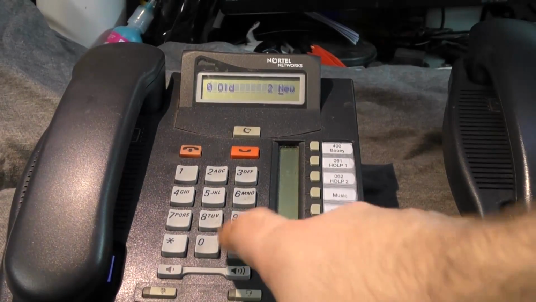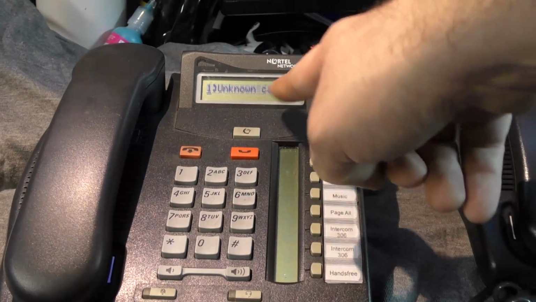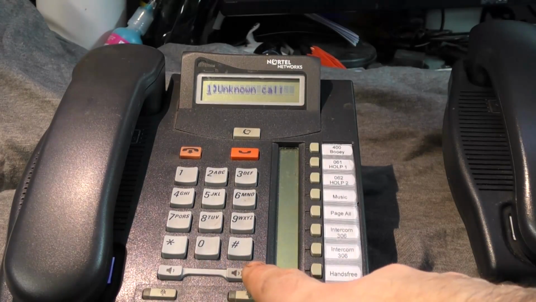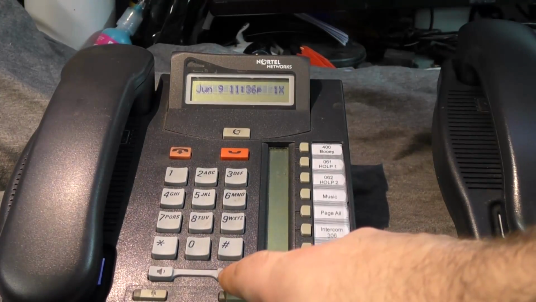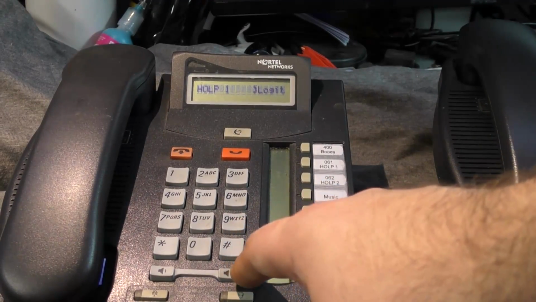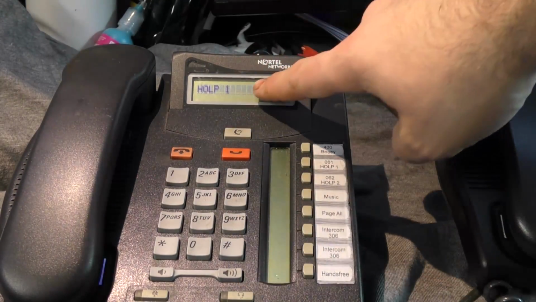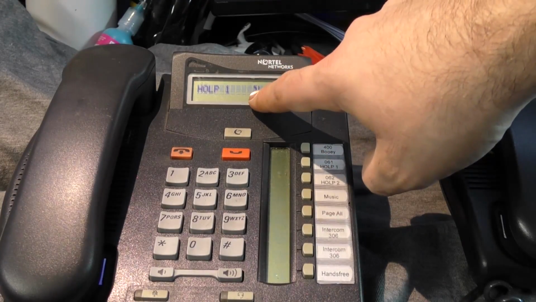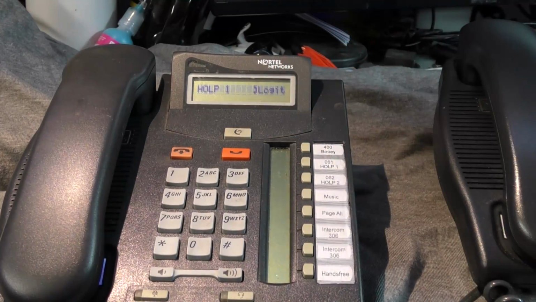So over here we're going to hit pound to go into the new one. Here's our unknown call. If we want to see the number or the line, we have to hit the volume up key. That goes to the date and the occurrence. Then it goes to the line. And over here you can see it says thingamabobber logit.